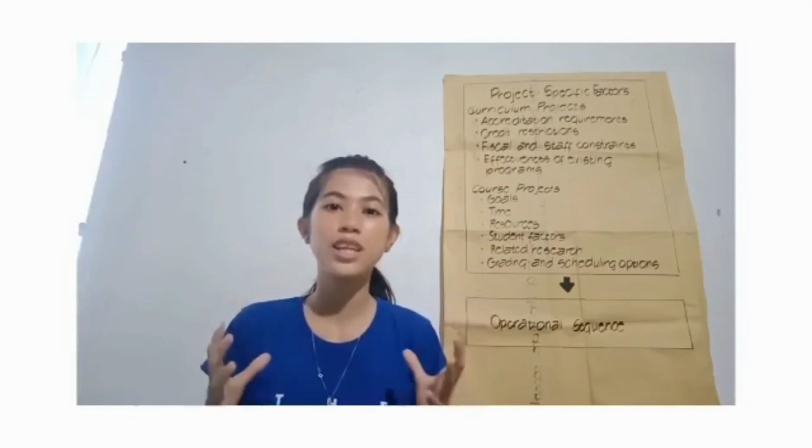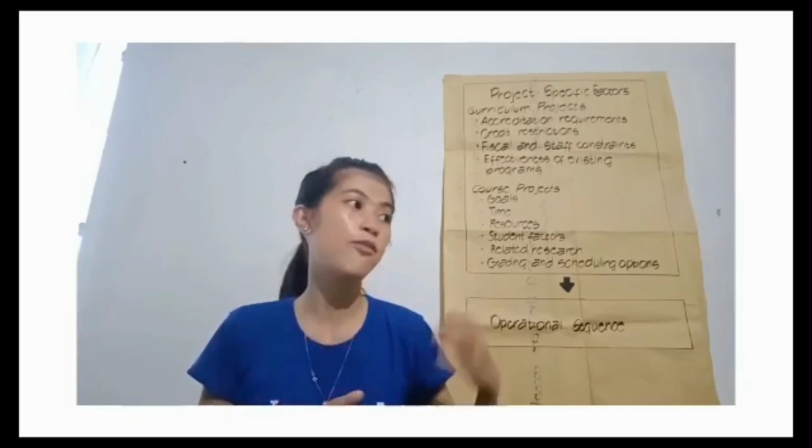The second one is time. Limitations, including the duration of the course and available instructional hours, impact course design. In action, course designers must structure the course content and activities within the allocated time frame. So it should be allocated with a time frame. If it is 1 hour, it should be 1 hour only.